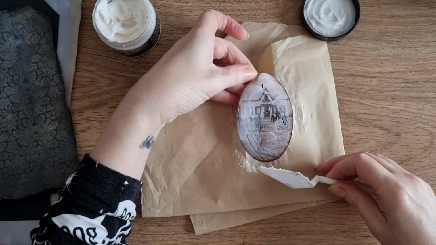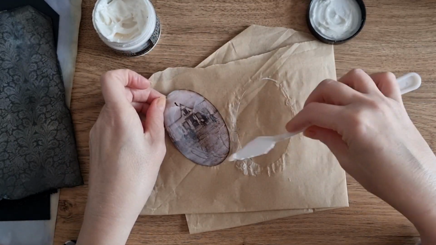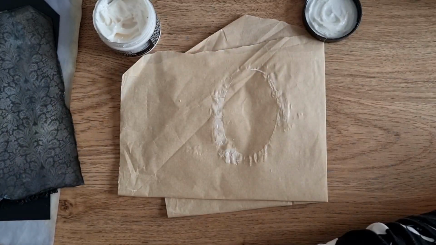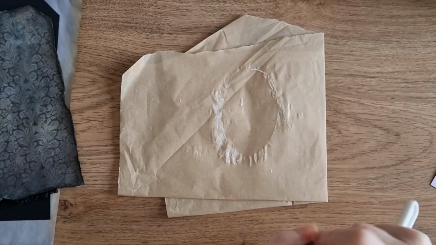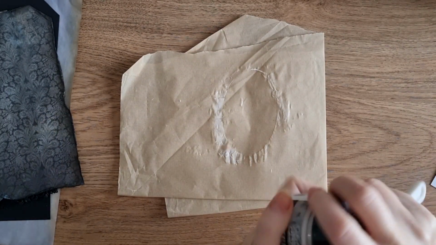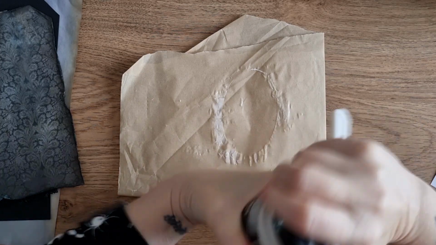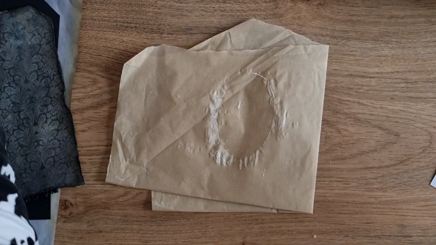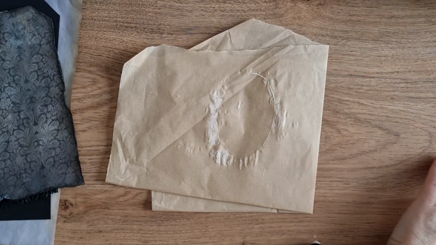I'm not great with using crackle paste, but we just want the general gist that this is a piece of glass. I'm going to lay that to the side because it needs to dry. It's a piece of glass that's all crackled and grunged, so that's going to need time to dry. Okay, so I need to put that over to the side because that's going to take quite a while to dry.